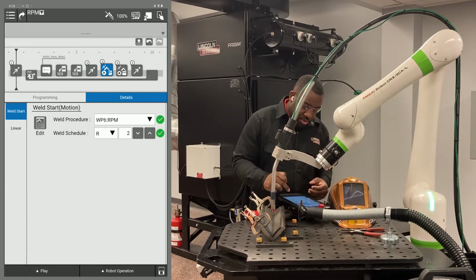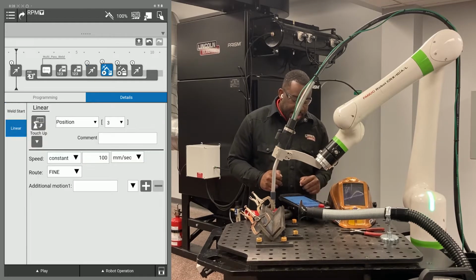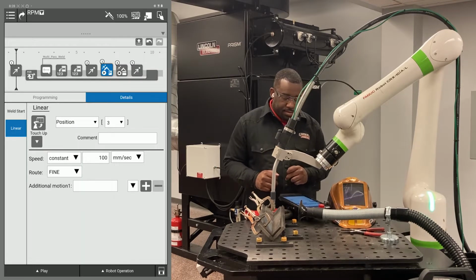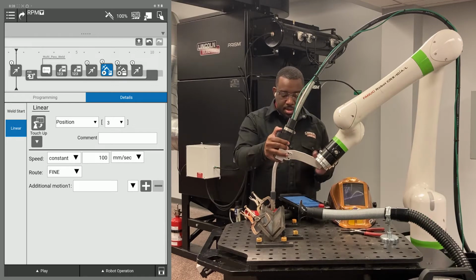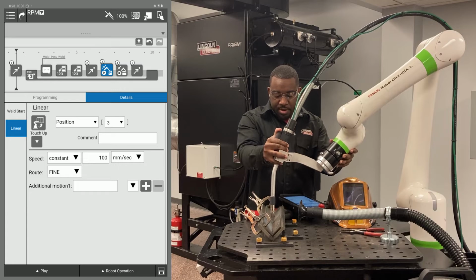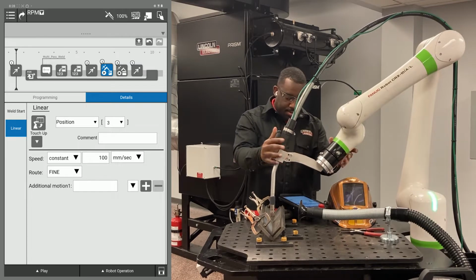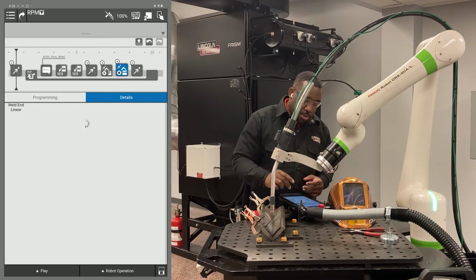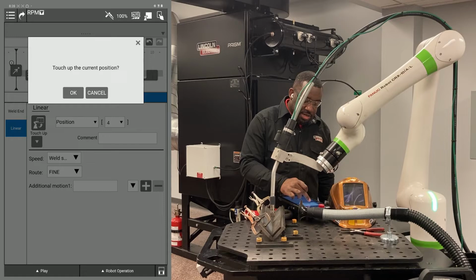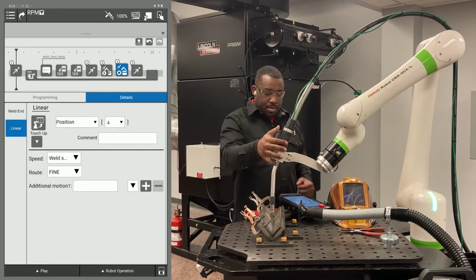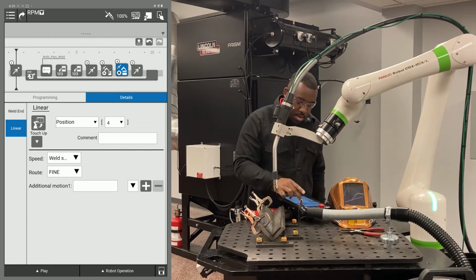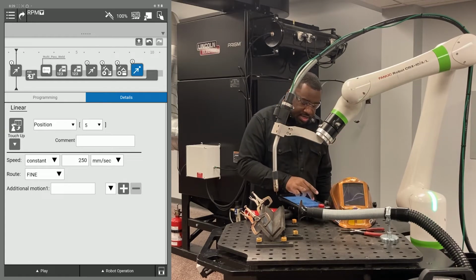I'm going to hit point 3. I'm going to go down to the linear tab and hit touch up on my weld start. And then I'm going to move it to my weld end and do the same thing. Hit number 4, weld end, hit the linear tab, hit touch up. And I want to move it to my retract point and touch up number 5.